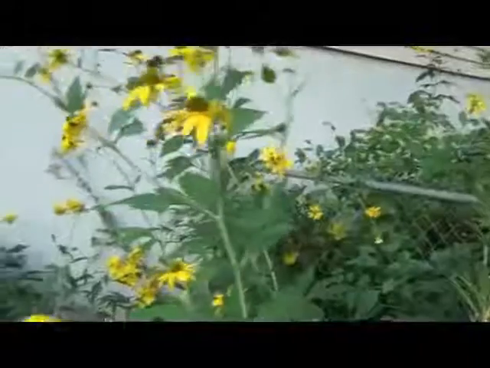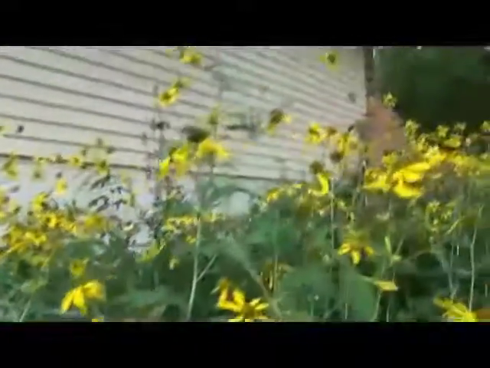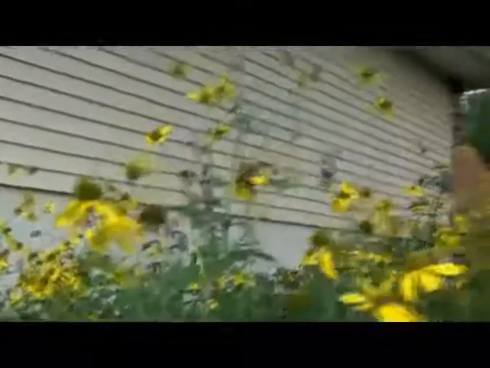So let's zoom in and take a quick look at them. See if I can find one here. Well, I'm not going to test my luck anymore. I'm afraid I'm going to get stung.